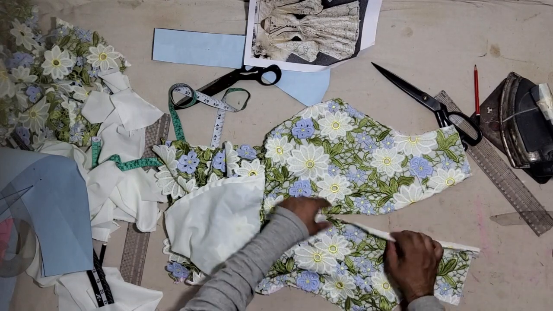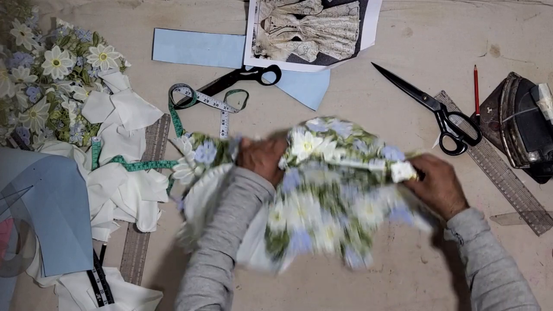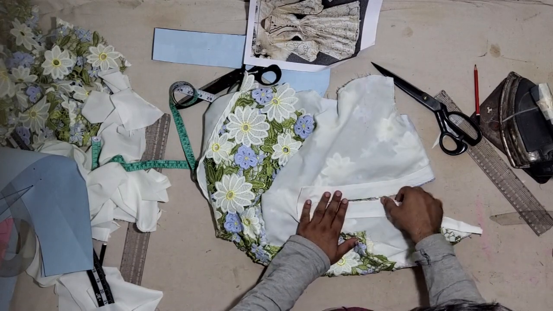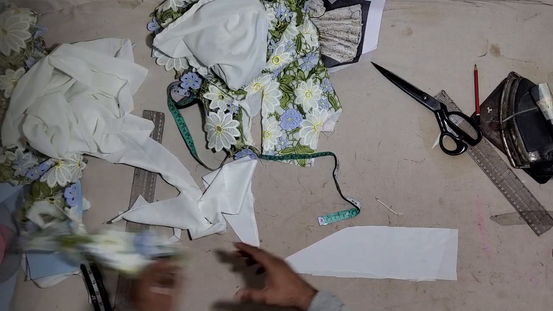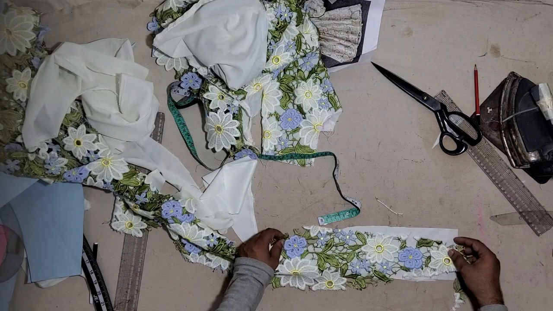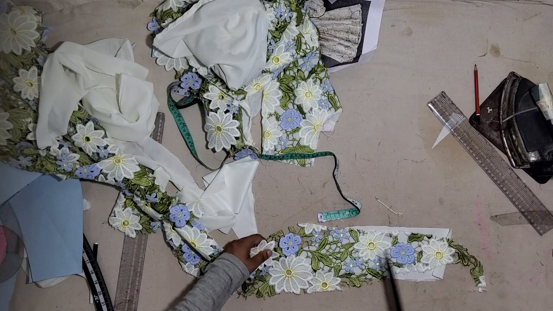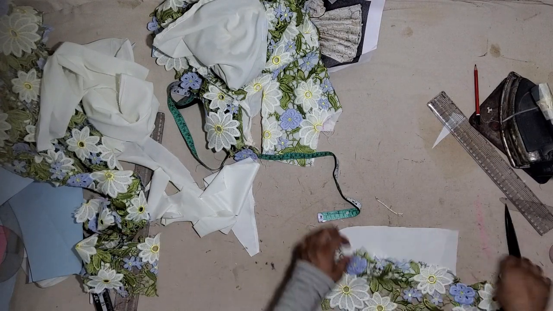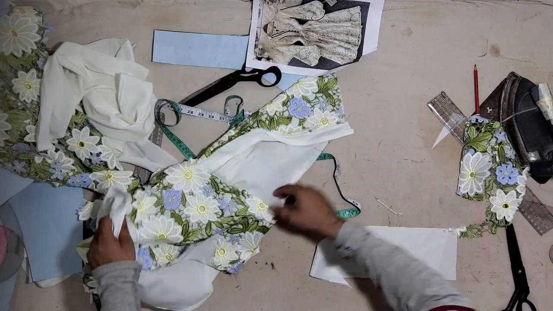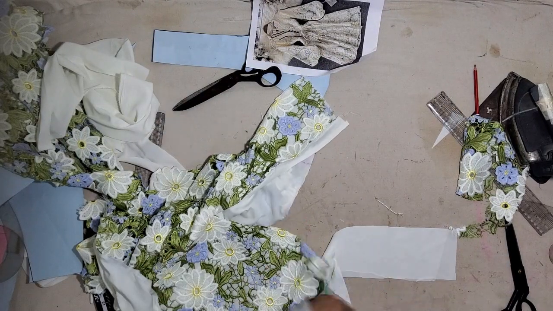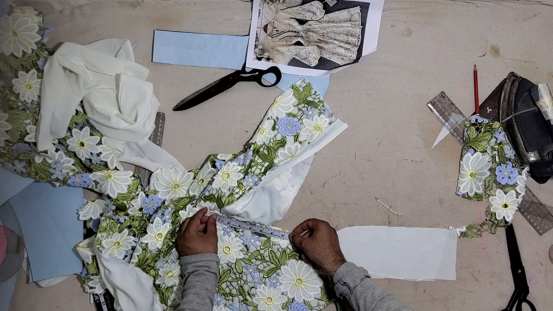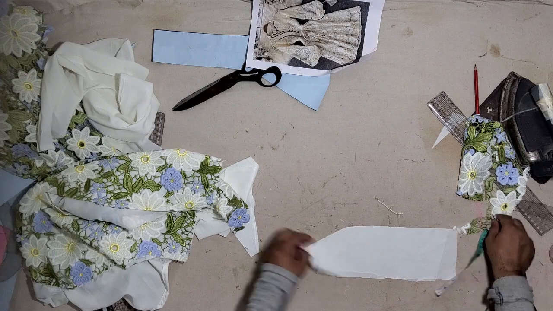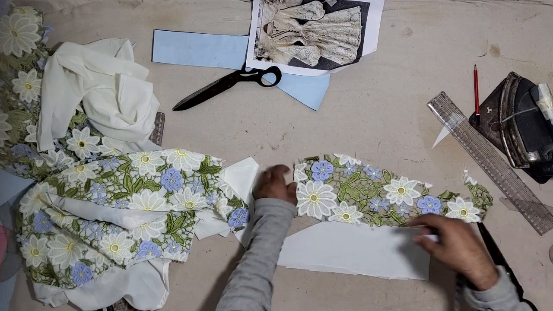Now for the inside part, I am going to provide a different layer attached to this part. Okay, so the requirement is about 7 inches, 8, let's take it 8 or 8.5 inches.